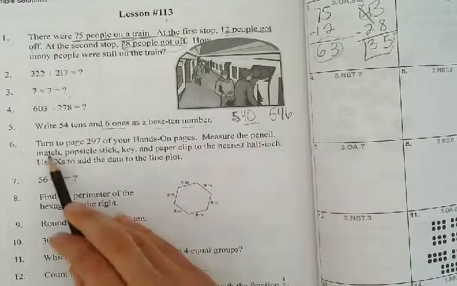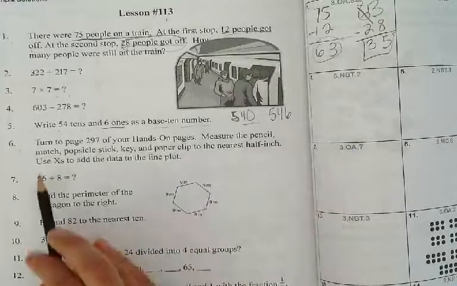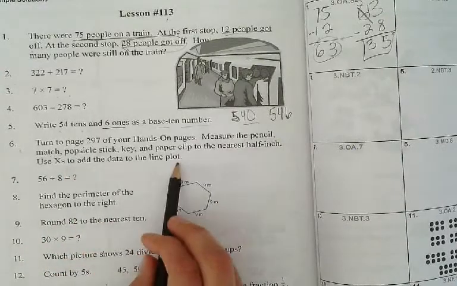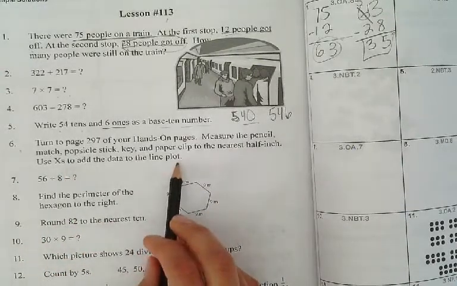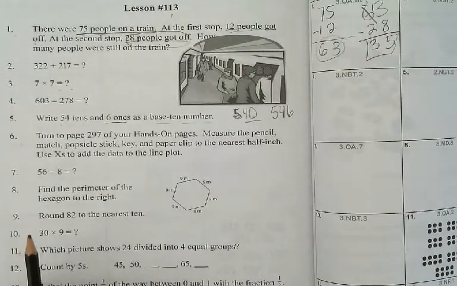Okay. Number 6. Turn to page 297 of your hands-on pages. Measure the pencil, match, popsicle stick, key, and paper clip to the nearest ½ inch. Use X's to add the data to the line plot. This is another one that we've seen in the past, and I mentioned before, if you don't have a ruler, that's okay, don't worry about it, you could just skip it for now.